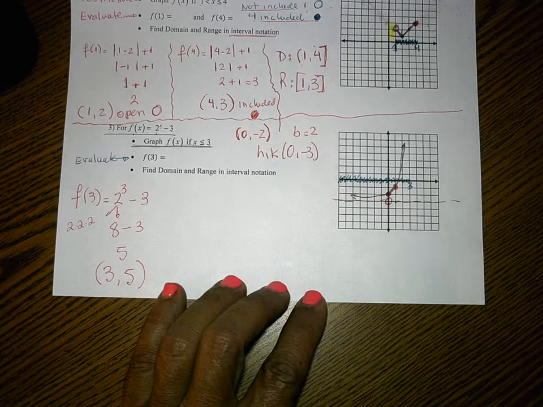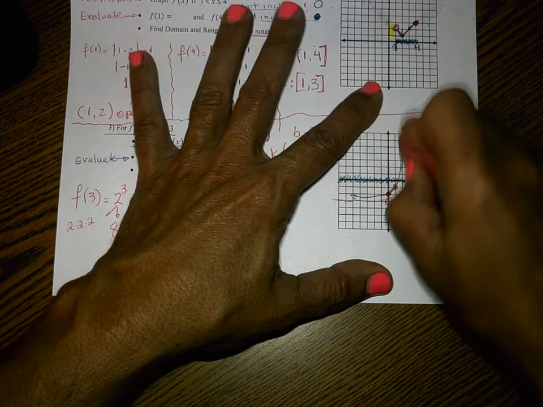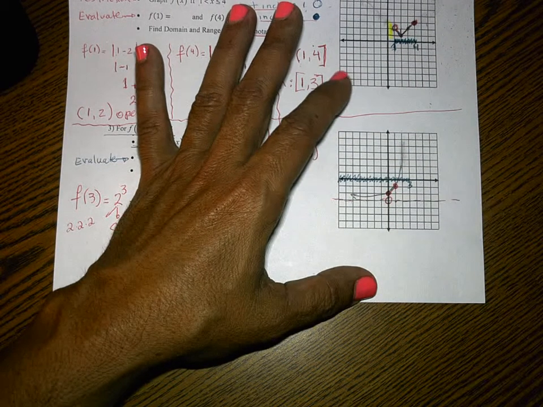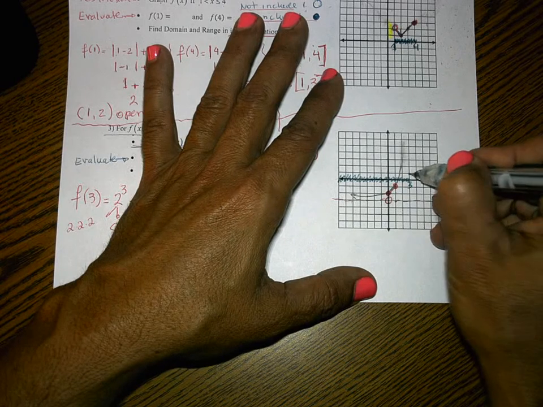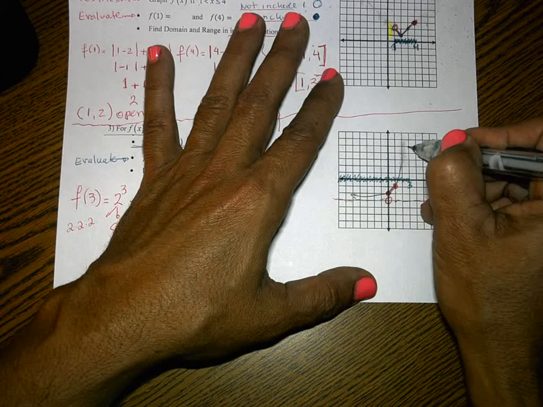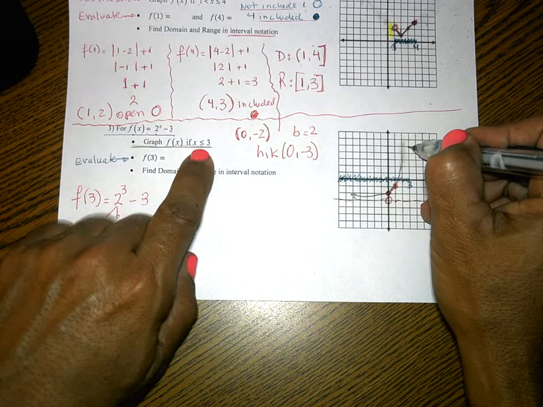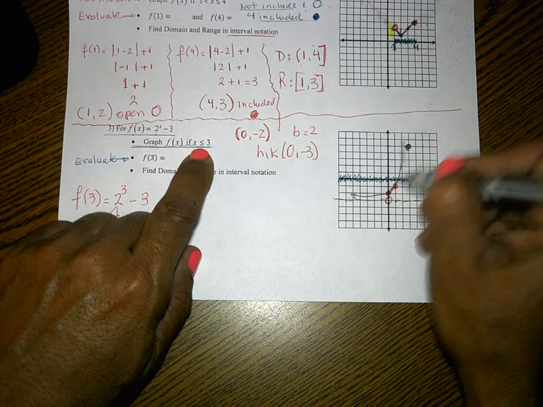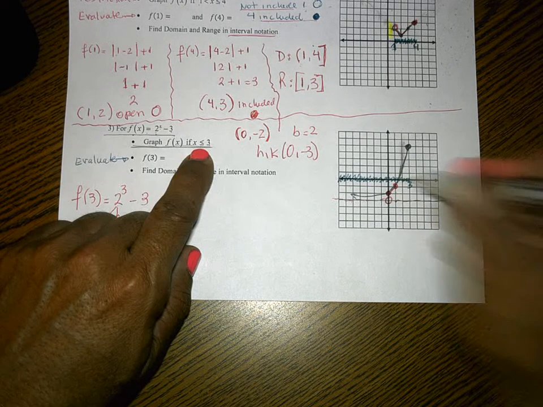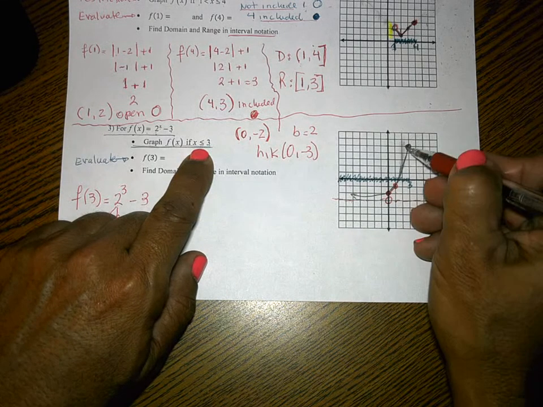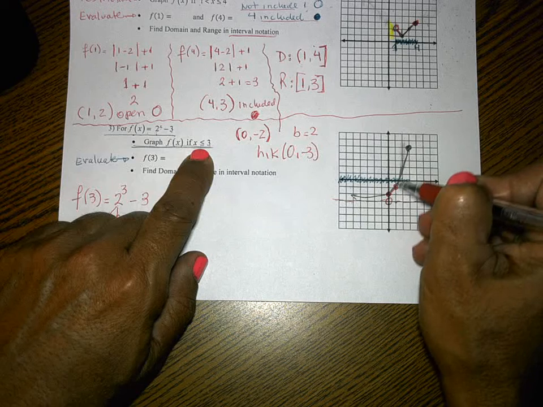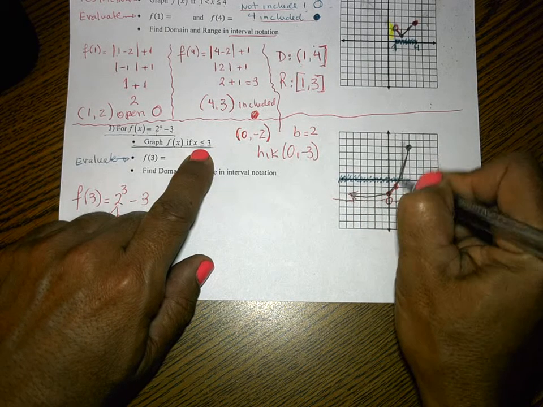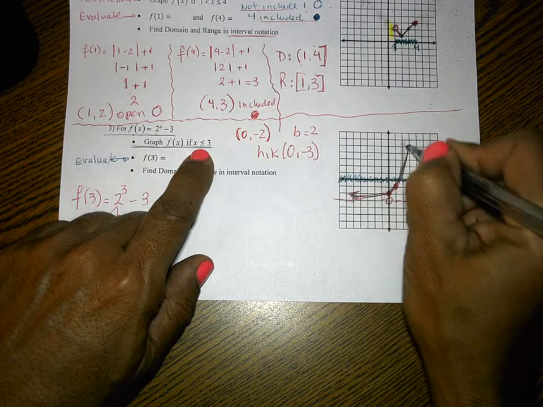And I'm going to erase my graph. I need to stop at 5. Okay? So in pencil, 3, 1, 2, 3, 4, 5. Because we are including it, we have an equal, I'm going to make a closed circle. And my graph is supposed to go all the way to that closed circle. Now that I know that my graph stops there at 3, 5, and it can go forever to the left, now I can go ahead and do it with the red pen and with the closed dot. There we go. That's my graph.